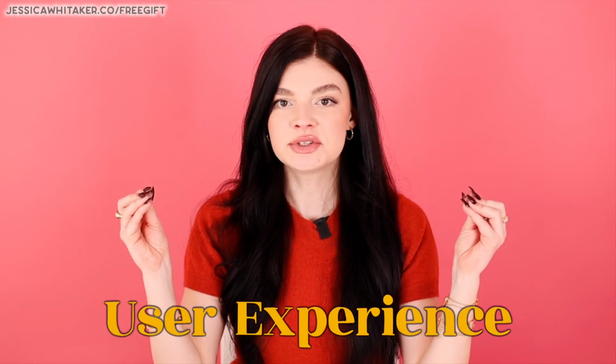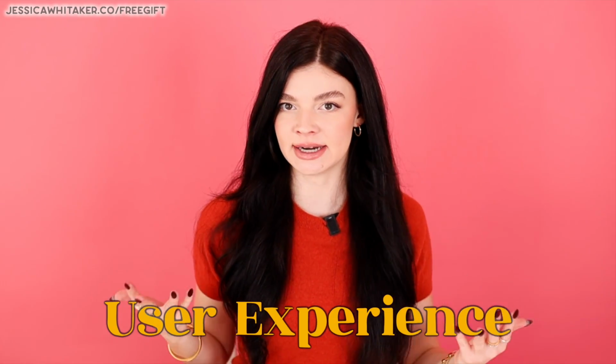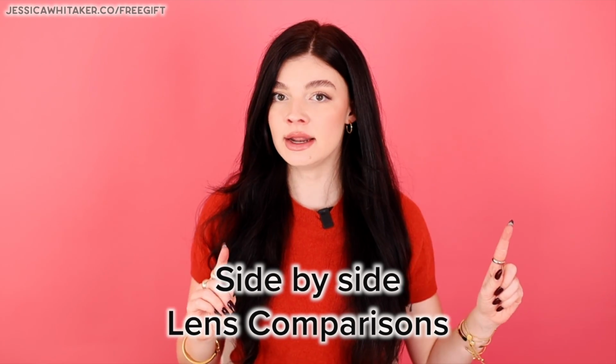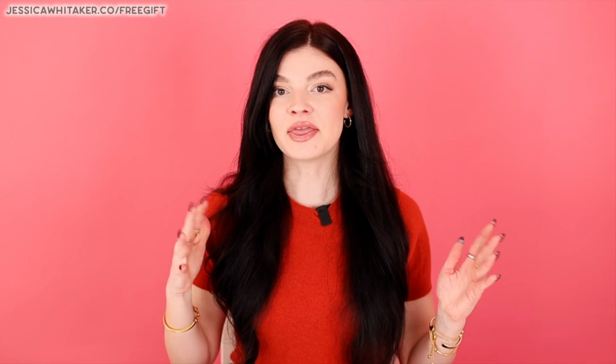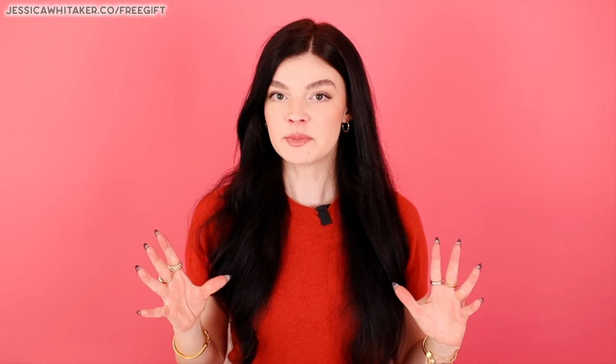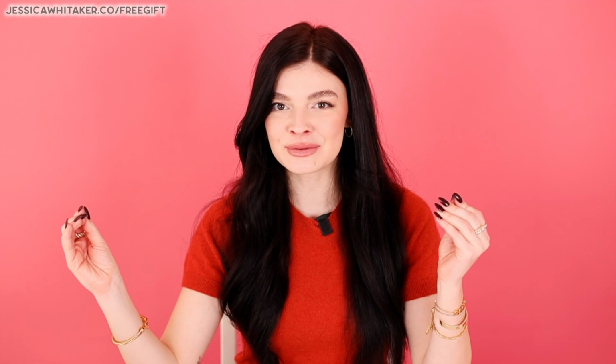Let's go into using the camera itself, because this is where the main differences come out in the user experience. I first want to share with you side-by-side lens comparison shots. So I've done one in natural lighting with an overcast sky, and then a few hours later, same model, same day, but we shoot in low lighting with a few artificial street lights. I'm going to put on the screen the unedited photos, and then I also want to include the edited final result that I would send over to a client. The camera that I used to shoot these photos on was the Canon R. Now I'll share with you those photos, and there'll also be the settings on the screen.